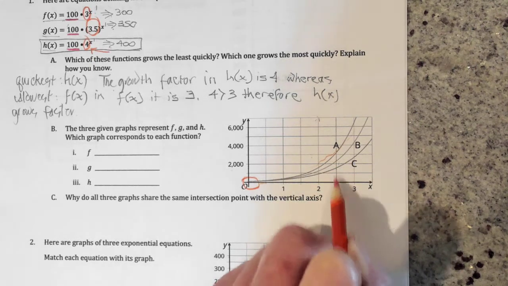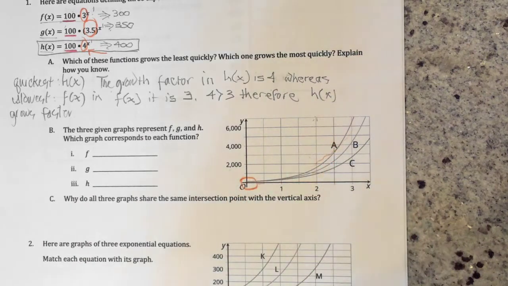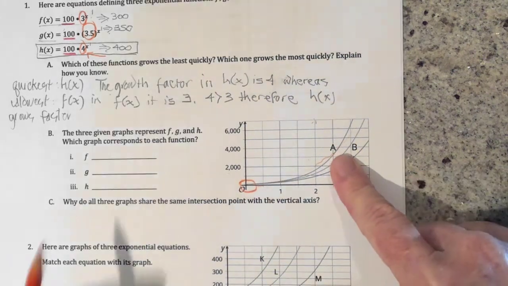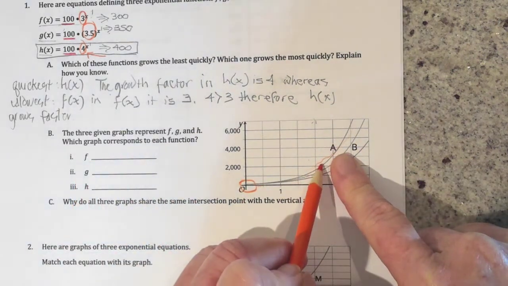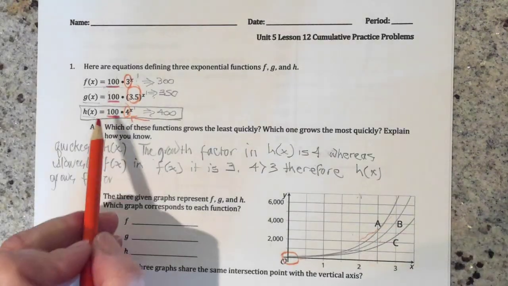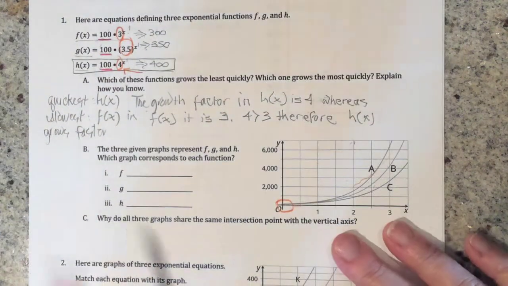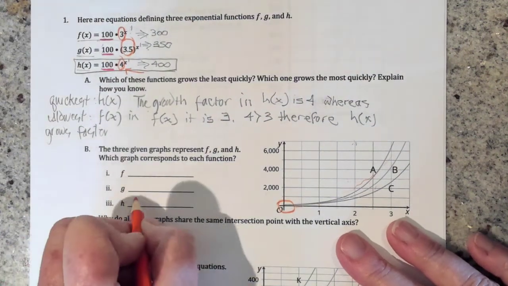So I'm asking, which one's faster or larger? A. So which one is F? Well, A is the one that's growing the fastest. So which one up here was growing the fastest? H of X. So H is A.